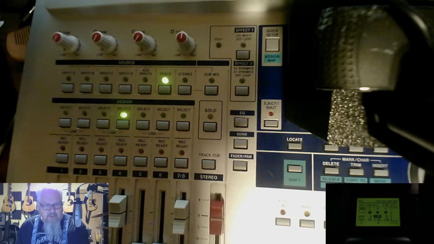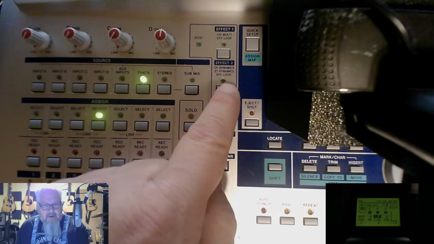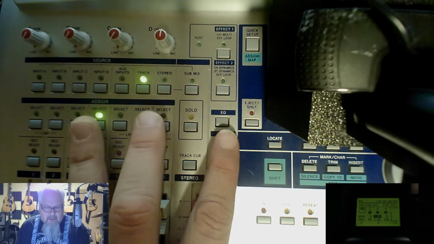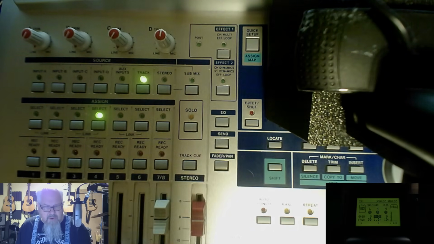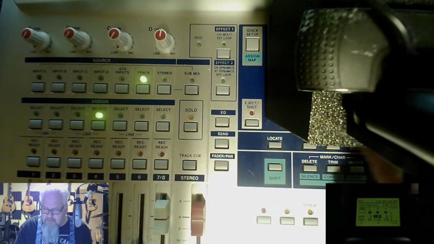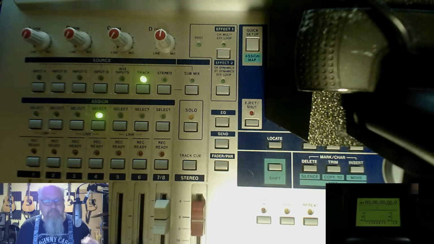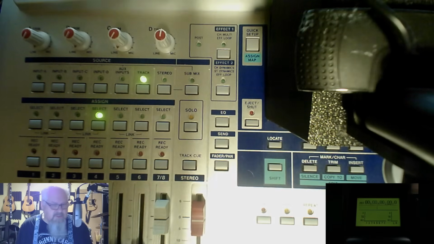So we will go look at our screen here first. This is what we're looking at. So we are going to look at this here. We're going to talk about the send effects as well. And we're going to do it on track 4. Track 4 currently has guitar on it. Just a straight direct line.